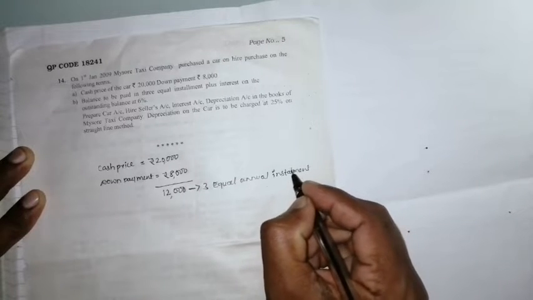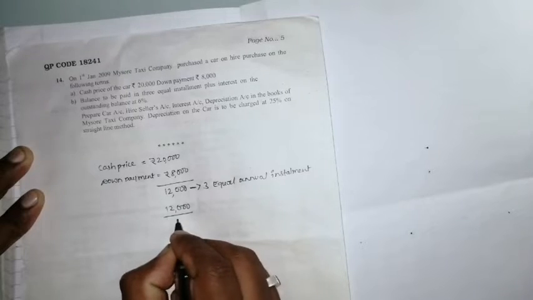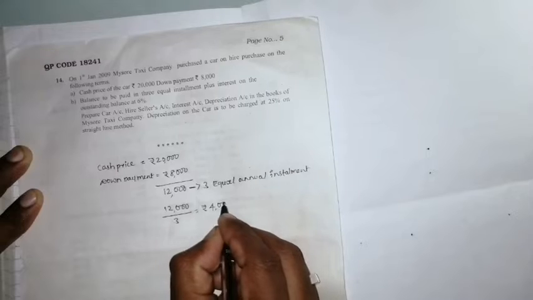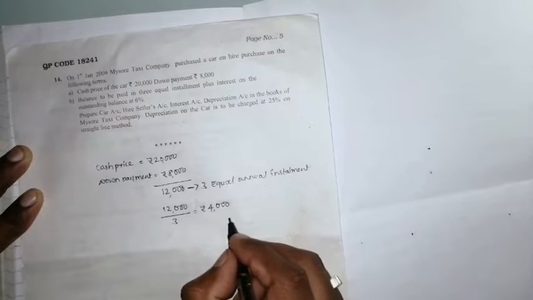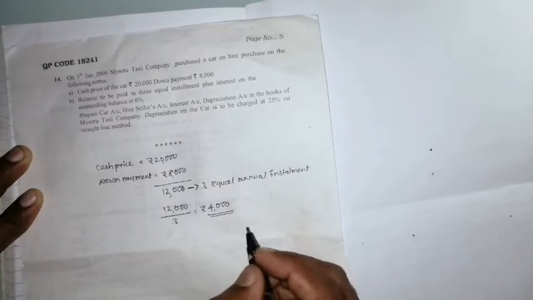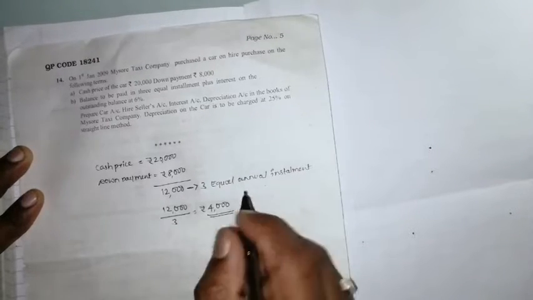Three equal annual installments, nothing but 12,000 divided by 3, leads to rupees 4,000. The installment amounts to rupees 4,000. Clear? So let's move towards the solution part.